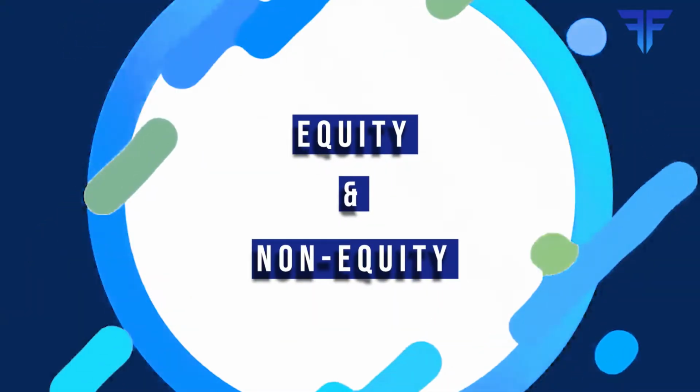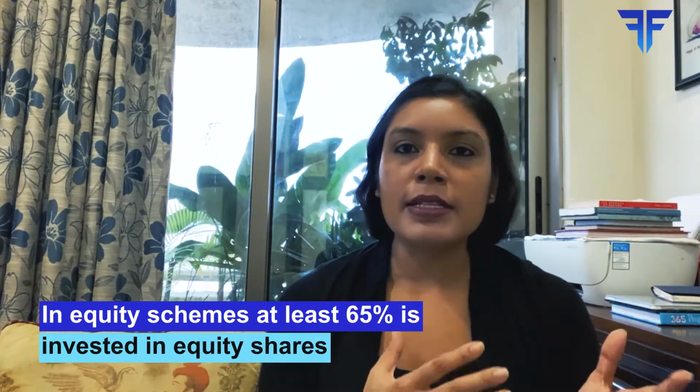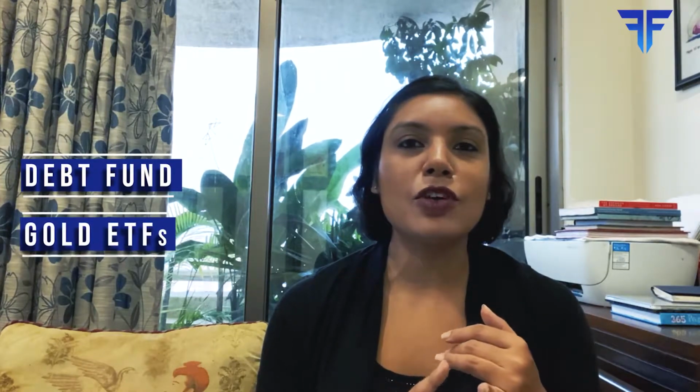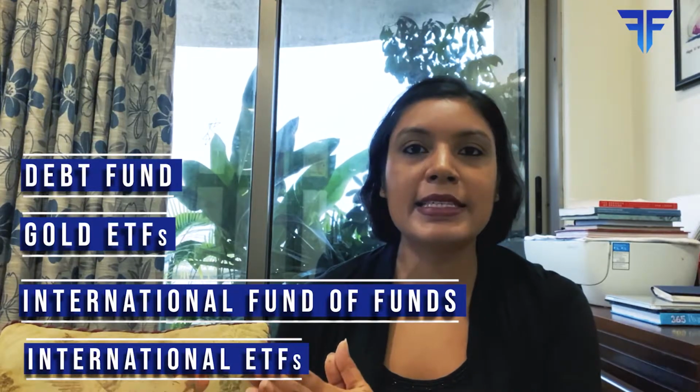Coming to the growth option, what happens in mutual funds is, for the purpose of taxation, mutual funds are divided into two broad baskets: equity and non-equity. In equity, everything that is an equity-oriented scheme, that means at least 65% is invested in equity shares, is considered an equity scheme. Everything else is non-equity. So your debt funds, your gold ETFs, your international fund of funds, international ETFs, they're all non-equity schemes and are taxed as such. First, let's talk about equity taxation.